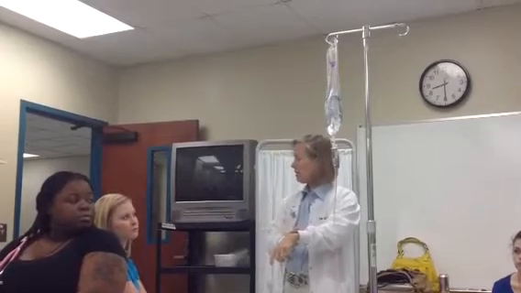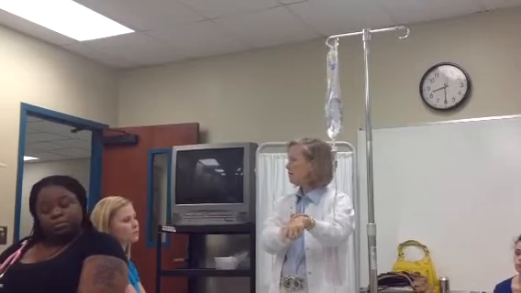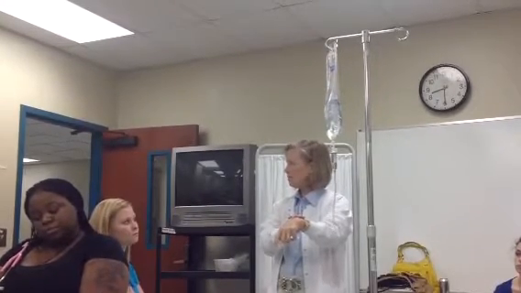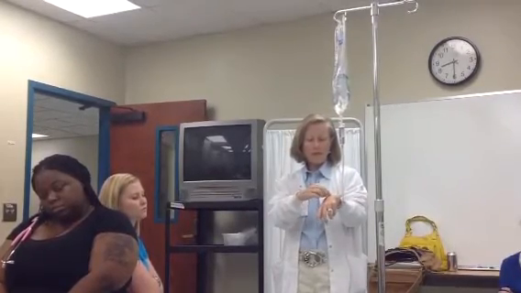Now, what are we going to check about this? We're going to check the IV site. What are we looking for, Lauren? Any redness, swelling, heat, irritation. Make sure it's not backed up, or not flowing. Right. What if this has become kinked and it's come out of the vessel and it's infusing into the tissue? Does anybody know what that's called? Infiltration. Is it pumping into the tissues? Yes, because it's hooked up to a pump. Right.